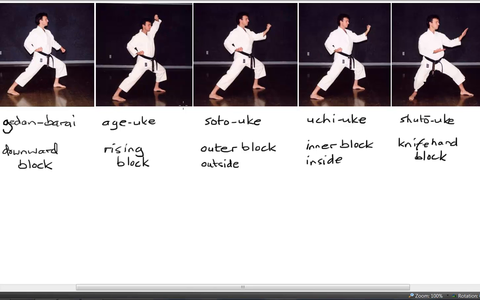Now, as you probably notice here, we have gedan-barai, and yet all of the others are uke: age-uke, soto-uke, uchi-uke, and shuto-uke. Barai comes from the Japanese verb harau, H-A-R-A-U, and harau means to sweep.